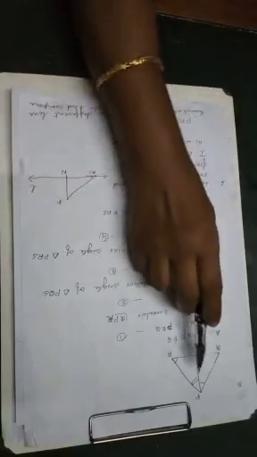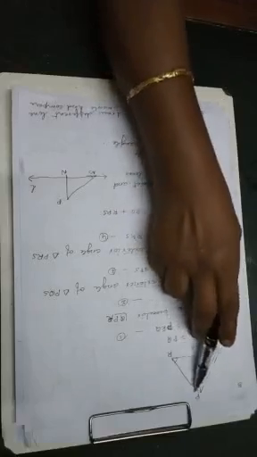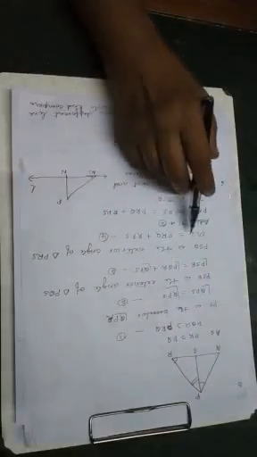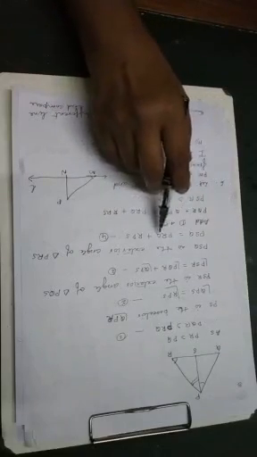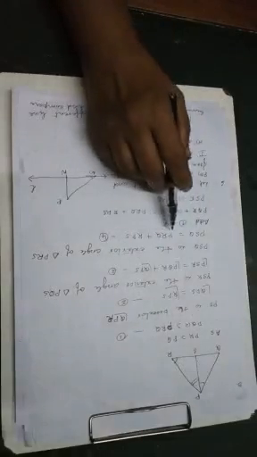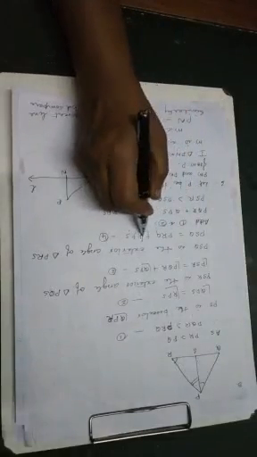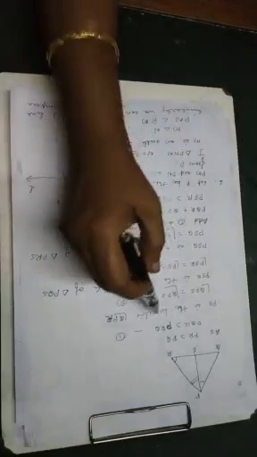Again, PSQ, this angle, is the exterior angle of triangle PRS. So you will get PSQ is equal to the sum of these two angles, so PRQ plus RPS. Now add these two, first and second.